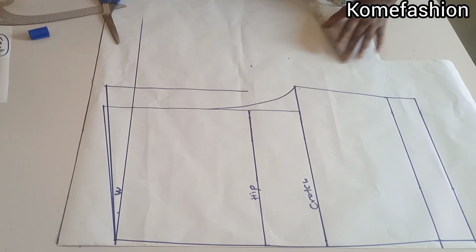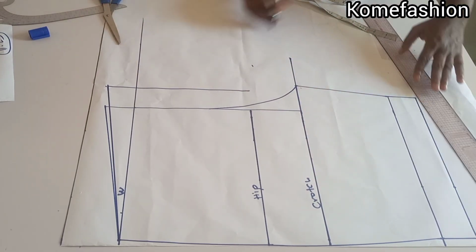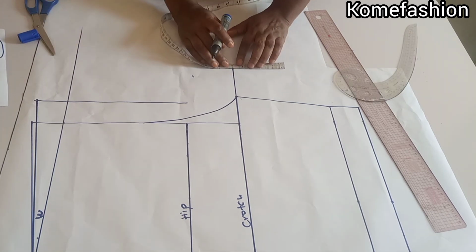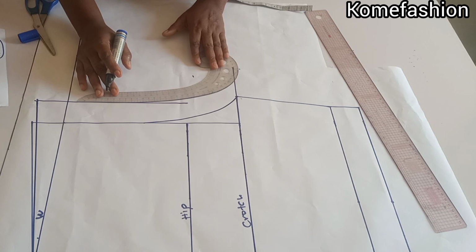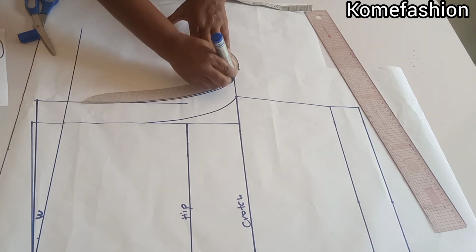So on the crush for the back now, whatsoever you use to extend the crush for the front, add ½ inch to it. Then you now come down by ½ inch. Let's say the crush for the front was 2 inches. I'll add ½ inch to it, 2.5. I will now come down by ½ inch and connect with my curve ruler. You can see what I'm doing here.